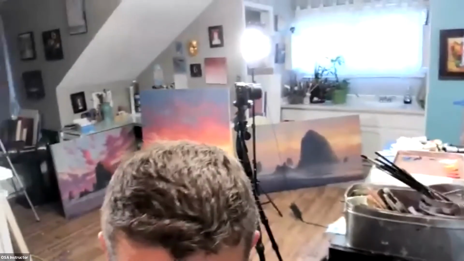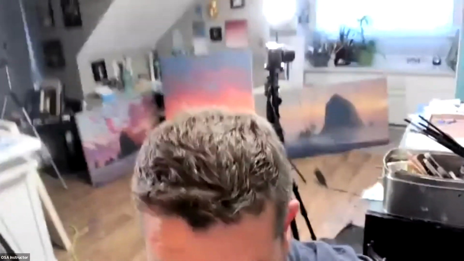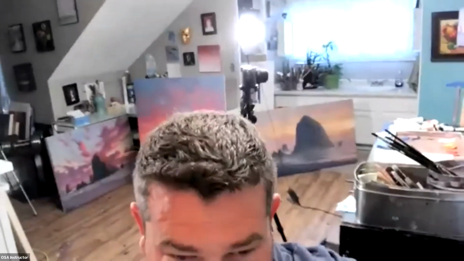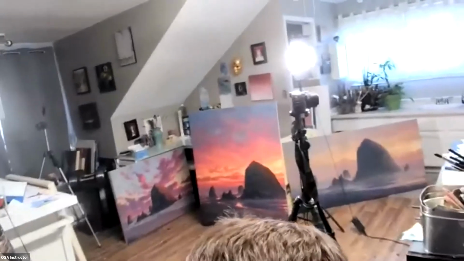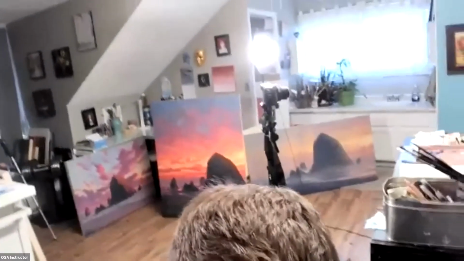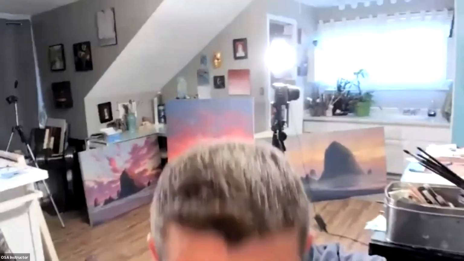There it is, back over my shoulder, of Haystack Rock. Obviously, my next show is at Cannon Beach, so I've got a whole bunch of Haystack Rock paintings going in. The one over here is very impressionistic if we were able to get close to it. The one in the middle is luminist. And then the one over here, it's all in reverse, so I don't even know how to use my hands. The one above my head anyways is the tonalist one. So it's kind of fun. I love bouncing back and forth between them.